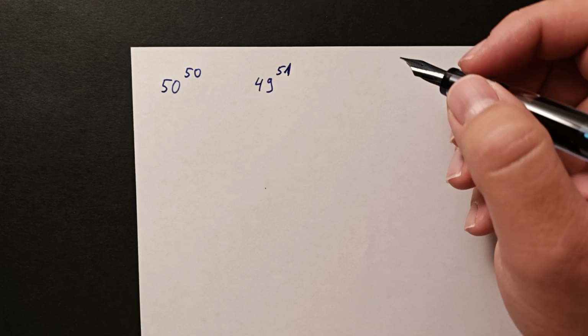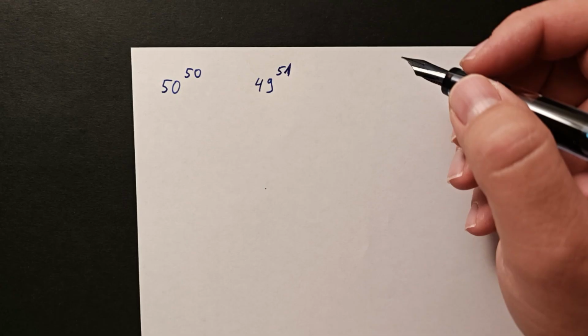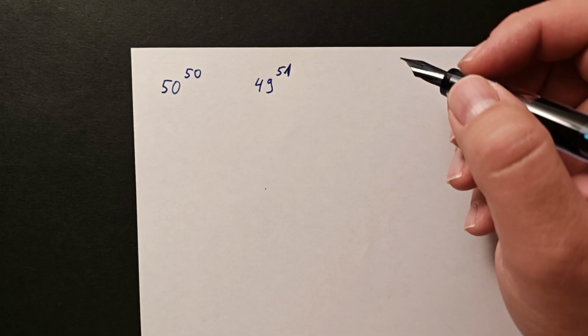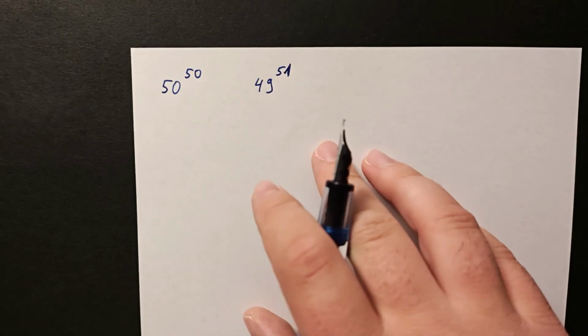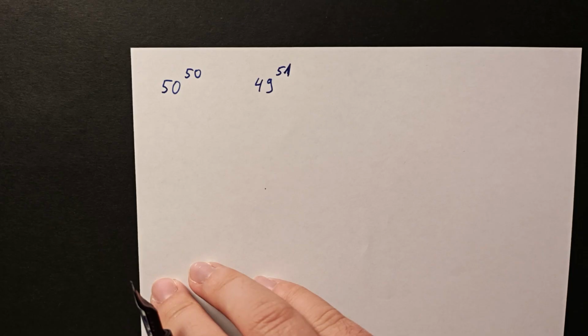In this video, I will answer the question which of these two numbers is larger. Of course, by doing so, I will provide a little tutorial for you on how to approach problems which are similar to this one. As you can see, we are comparing these two numbers to each other.